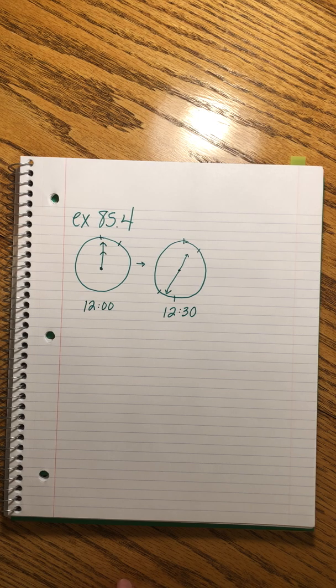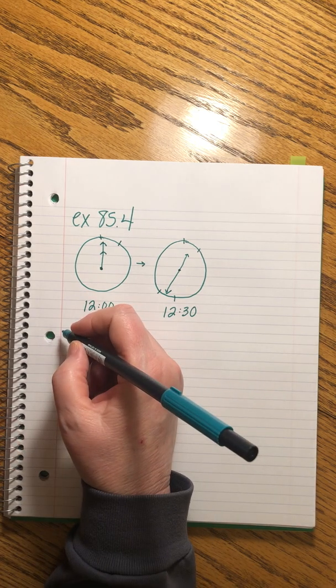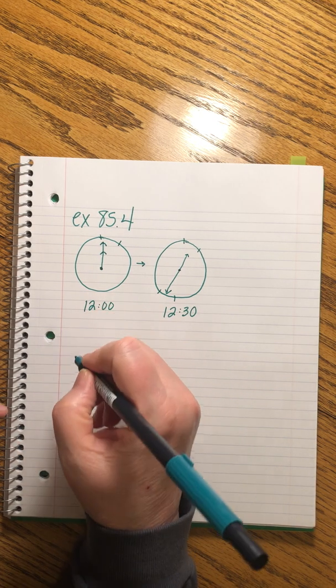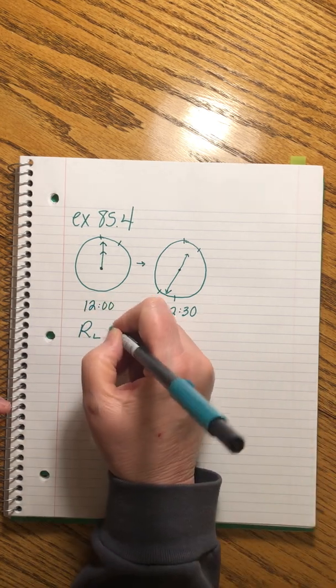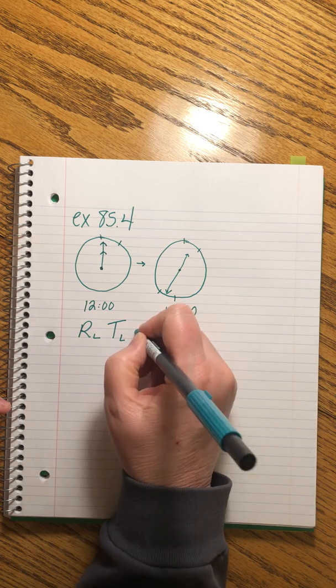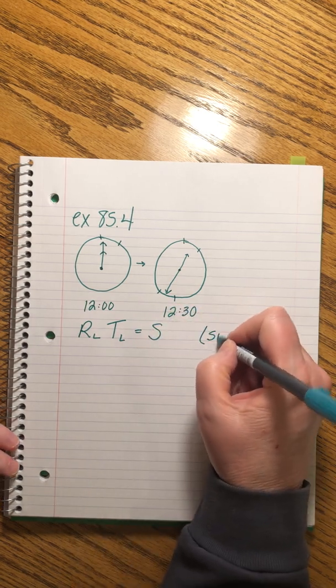What we have to do is set up some equations to find out how many spaces these hands are going to move, because that will allow us to figure out the time. So what we do is we say that the rate of the little hand times the time of the little hand will be a certain number of spaces.